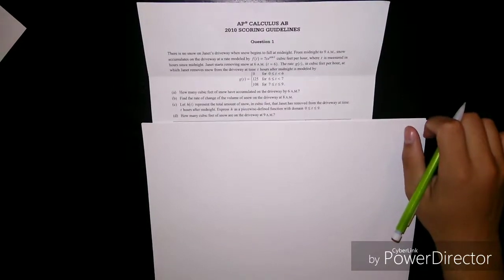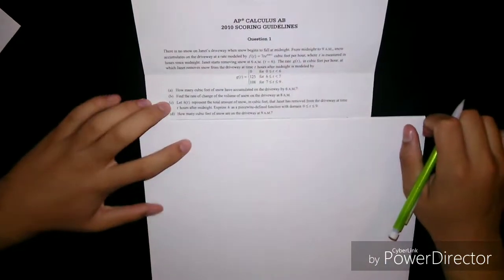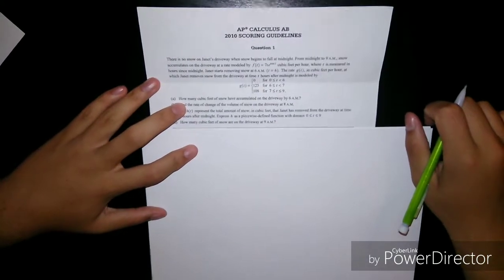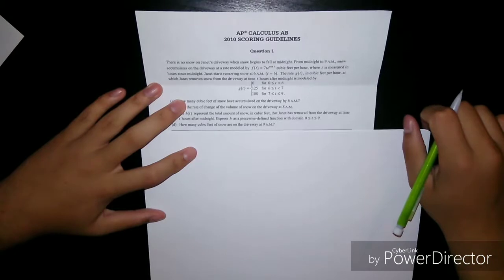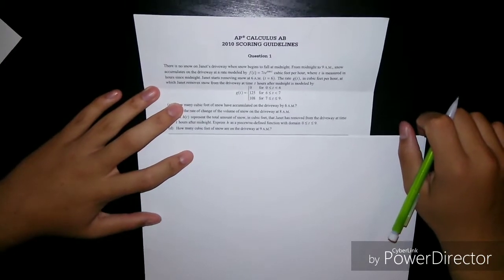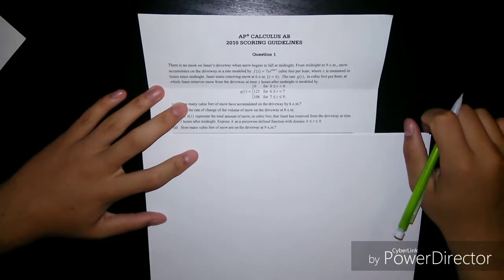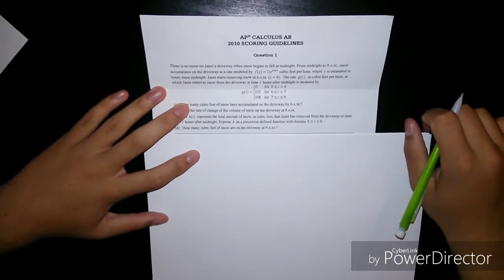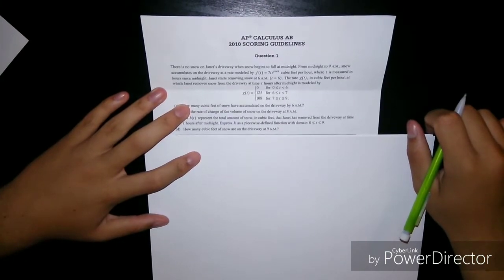This is AP Calculus AB, year 2010, question number 1 for page ones. Here we're given a problem that gives us a little bit of background. It says there's no snow on Janet's driveway when snow begins to fall at midnight. From midnight to 9 a.m., snow accumulates on the driveway at a rate modeled by f of t equals 7 t e to the power of cos t cubic feet per hour, where t is measured in hours since midnight.